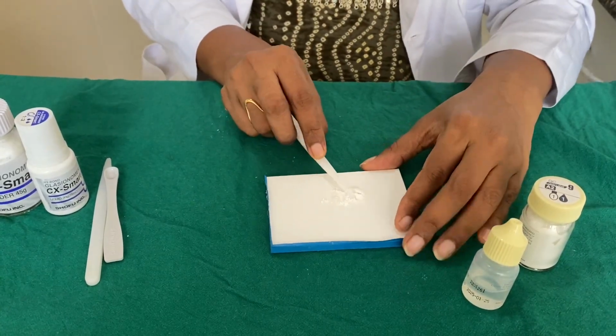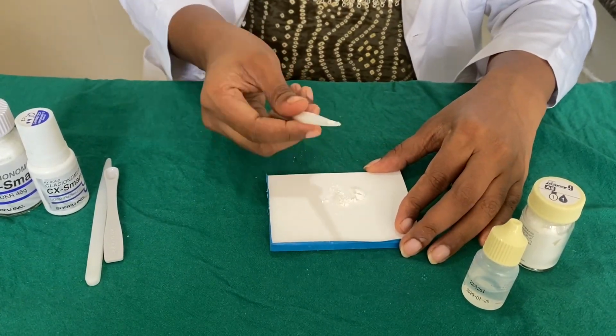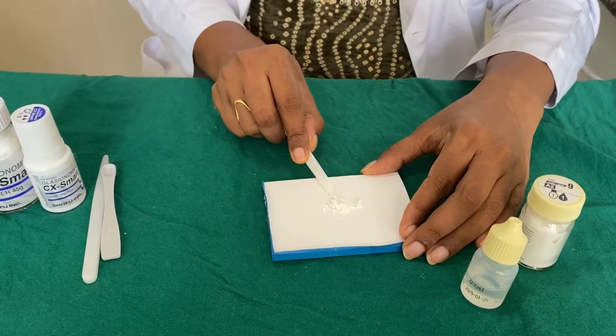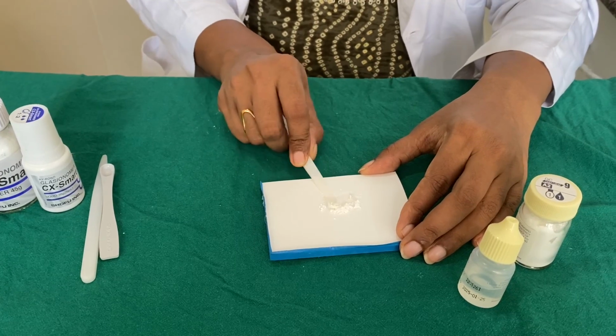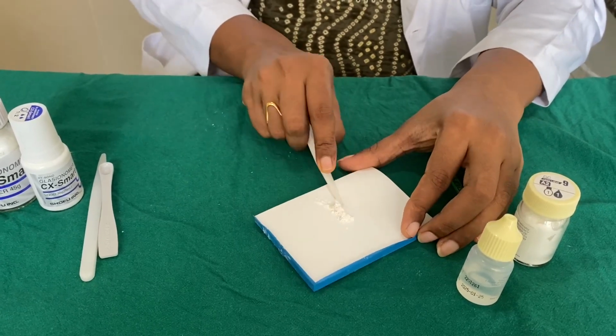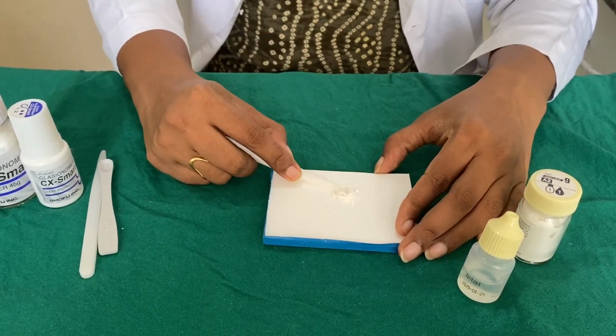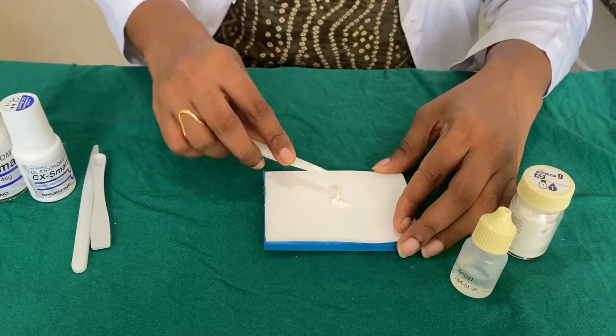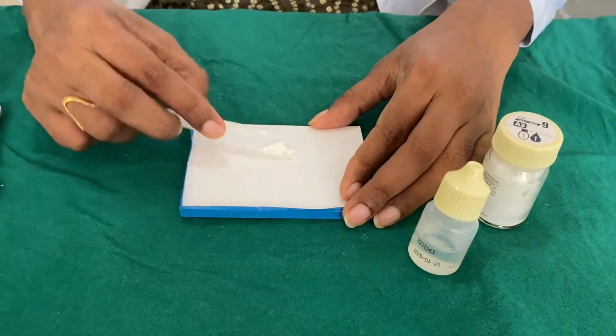So we use the paper pad and we use the agate spatula to manipulate in folding fashion. Fold all the powder into the liquid.